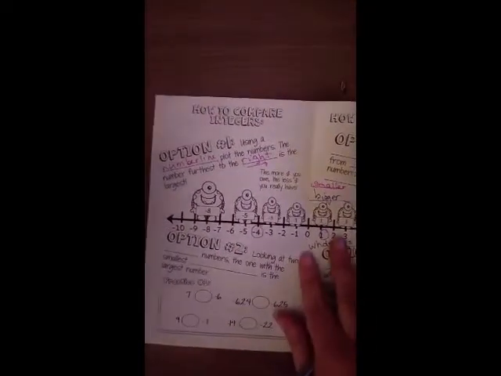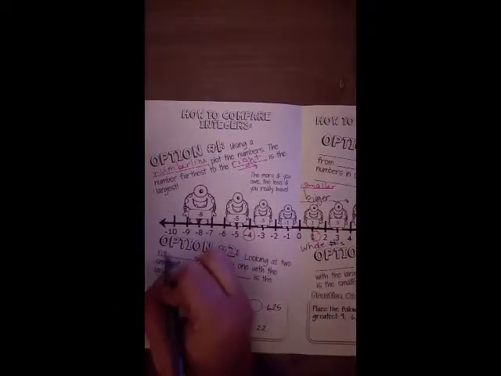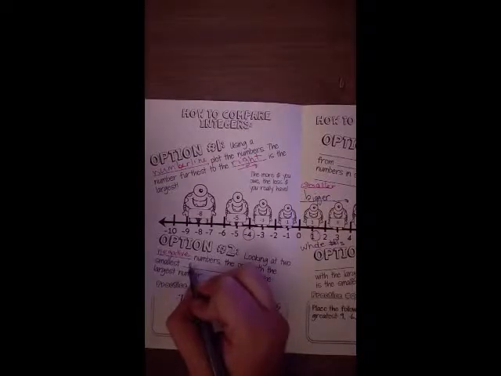If you look at two numbers that are negative numbers, then you want to say the one with the smaller absolute value is the larger number.